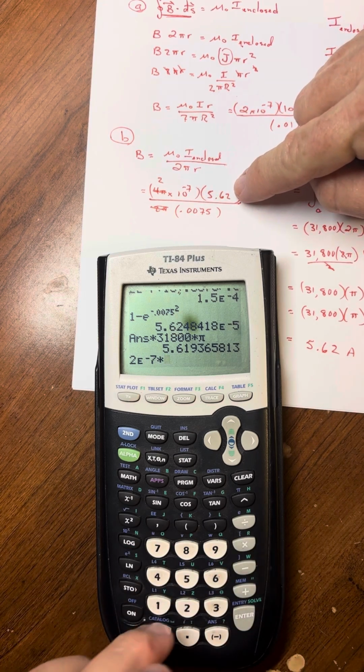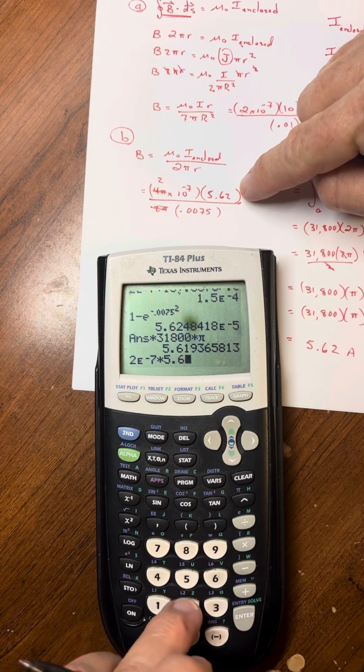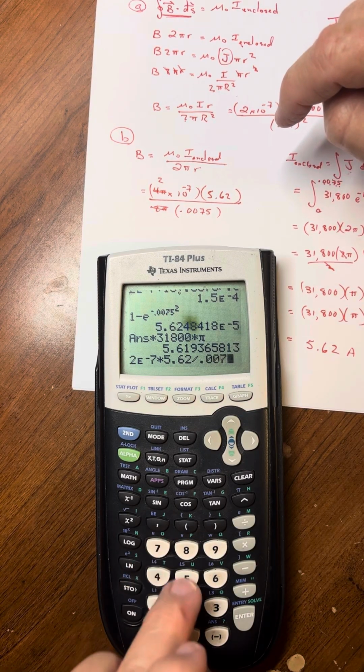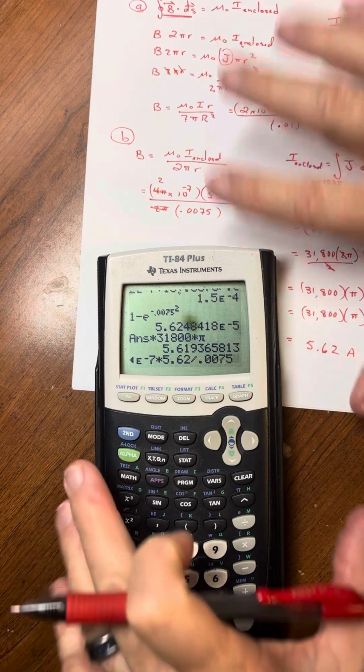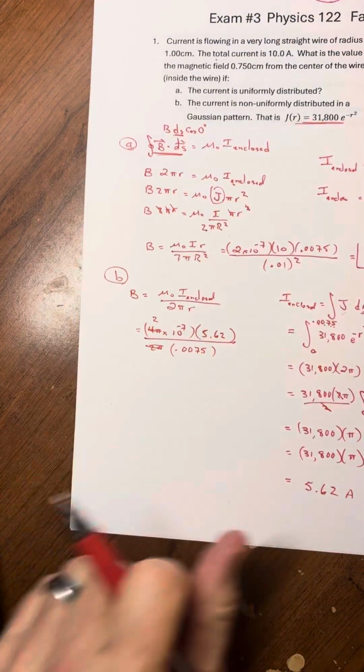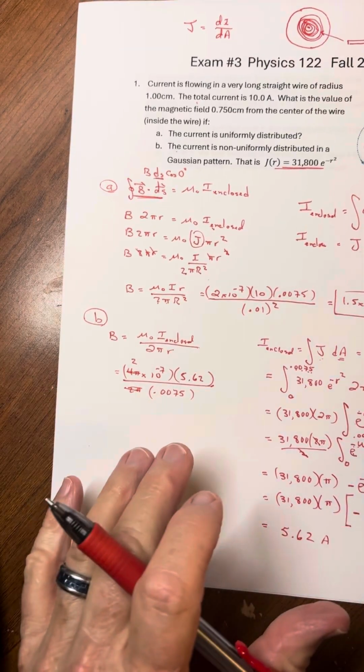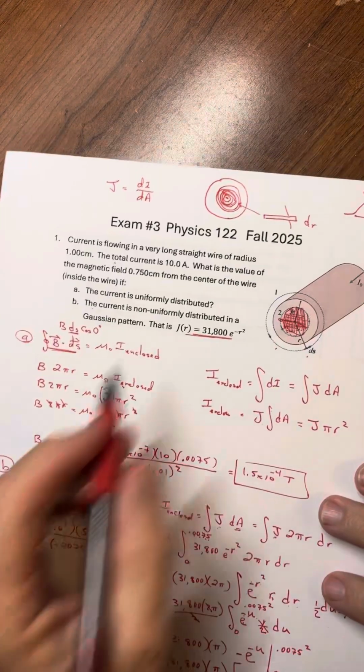Then times the 5.62. Then divided by 0.0075.